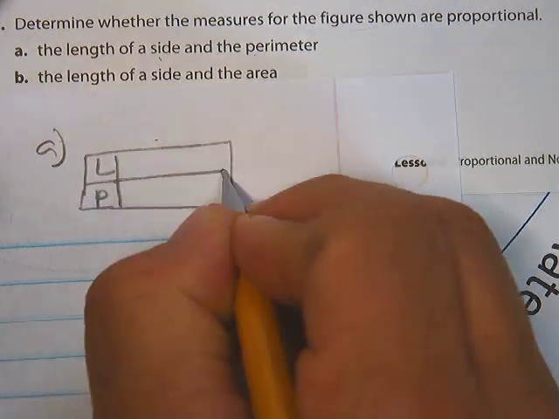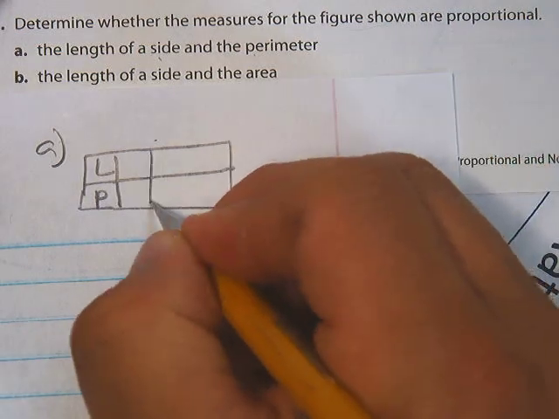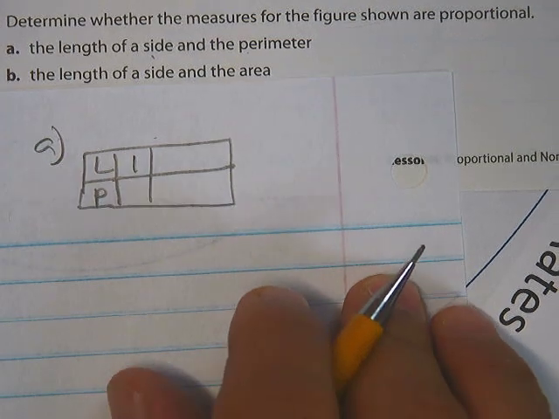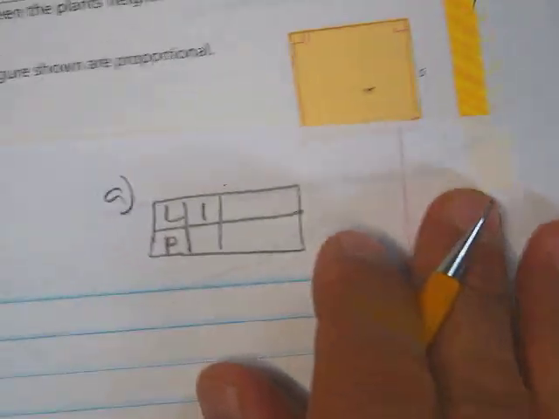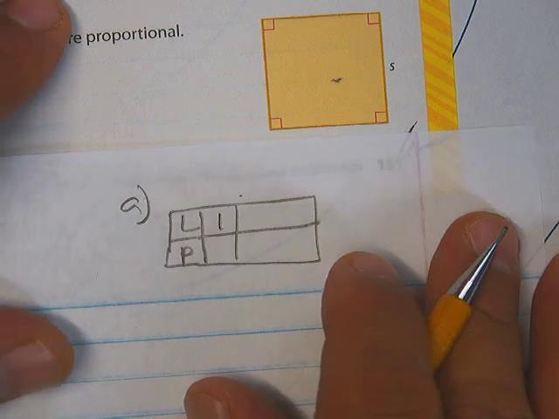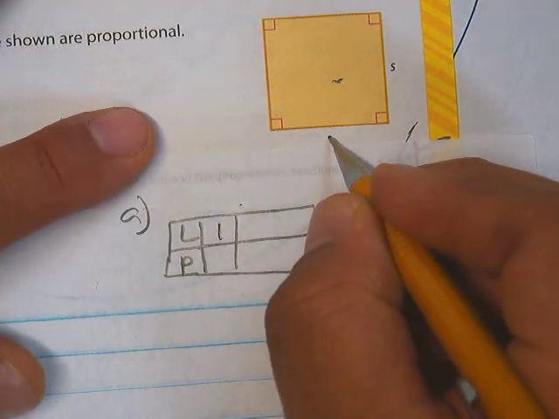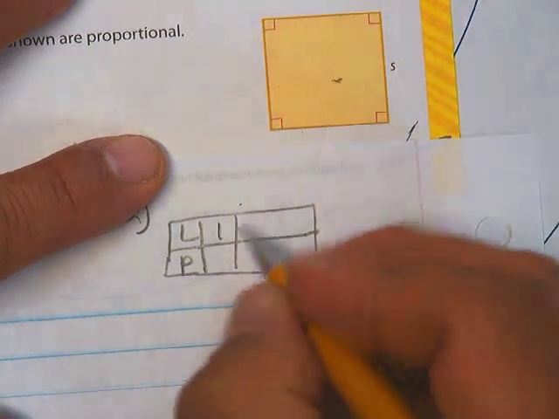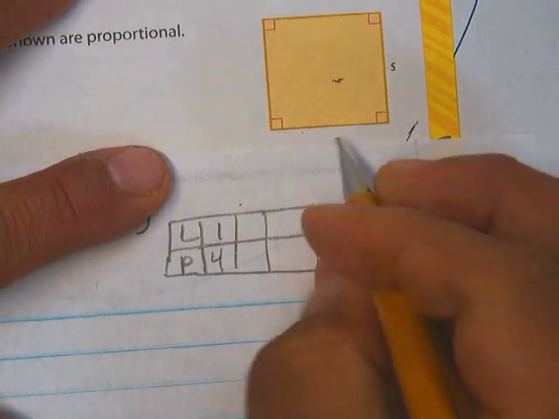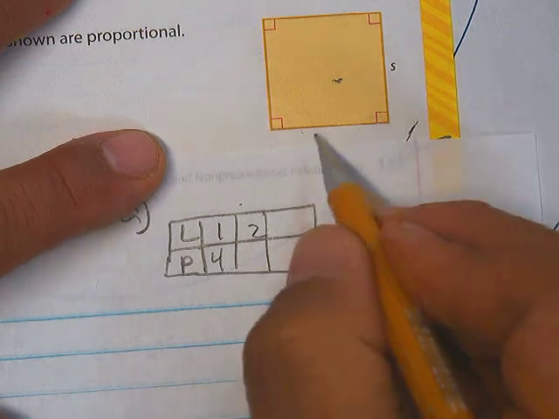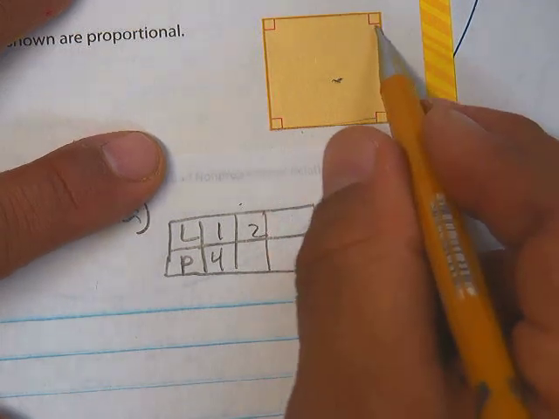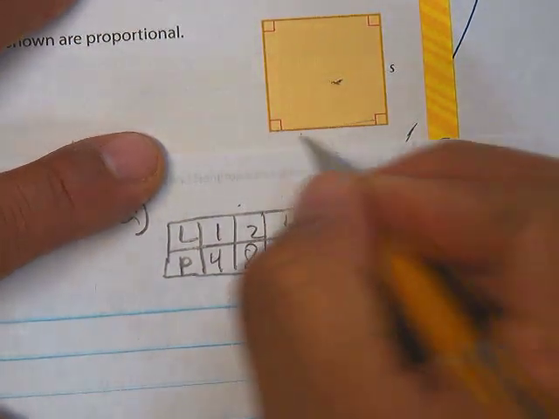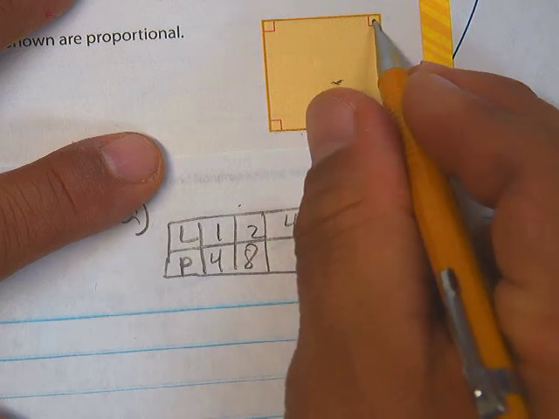Let's say we have a square. We're going to compare the length and the perimeter. Let's say one side measures 1 inch. Well, the perimeter adds all the sides, 1 plus 1 plus 1 plus 1, so the perimeter is 4.